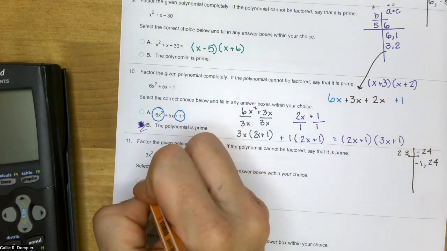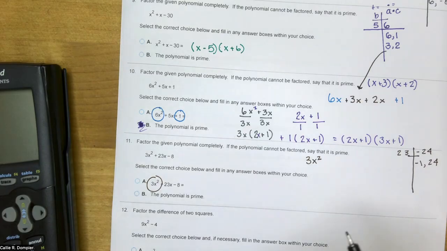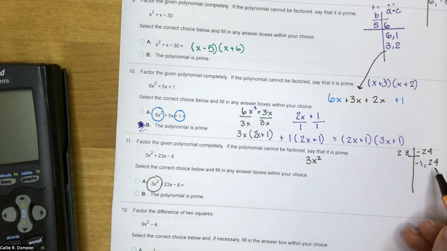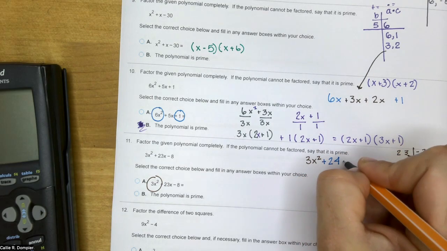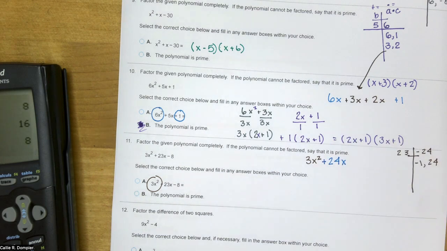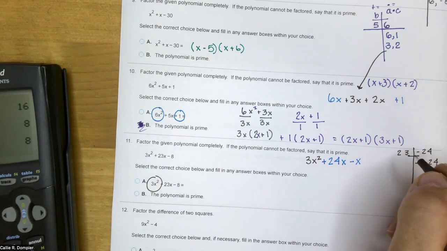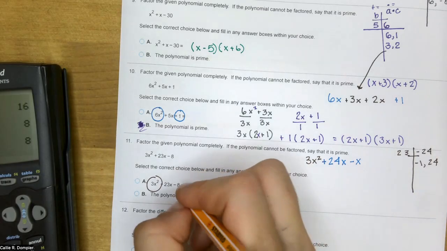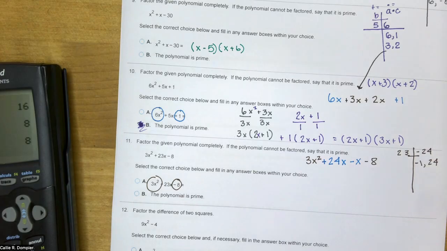Remember, we keep a the same, so it's 3x squared. Instead of negative 23x, instead of the b, we're going to put in a negative 1 and a positive 24x. I'm going to put the 24 with the 3 because I know that 3 is a factor of 24. And then we've got negative 1x, or you can just say negative x. And then you've got your original c, negative 8. And we put the negatives together. That's nice.